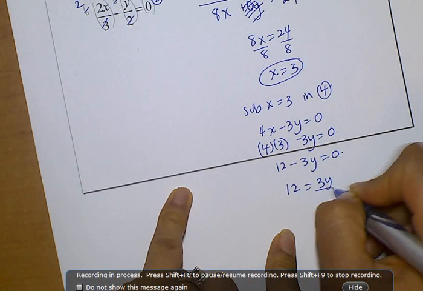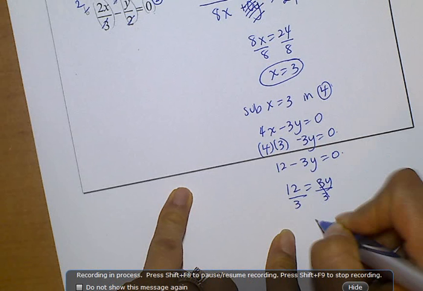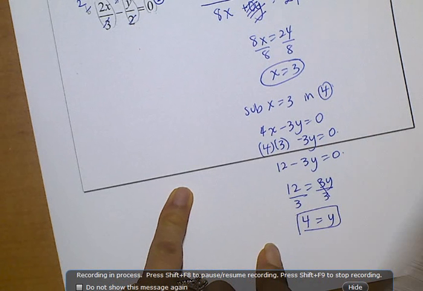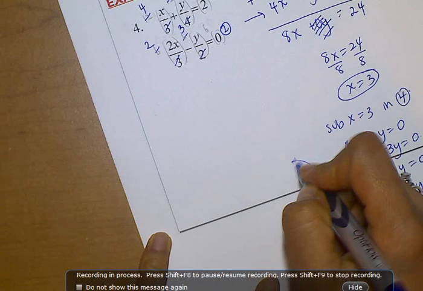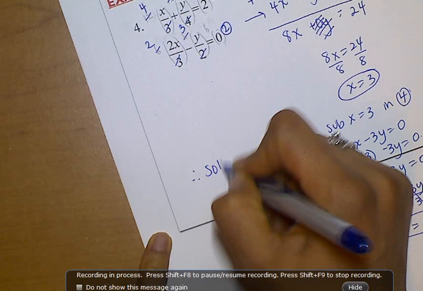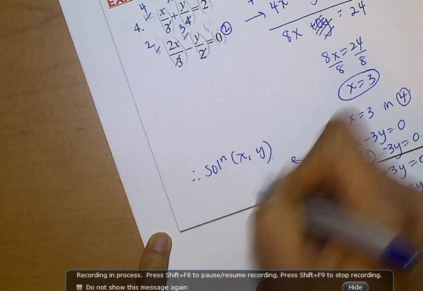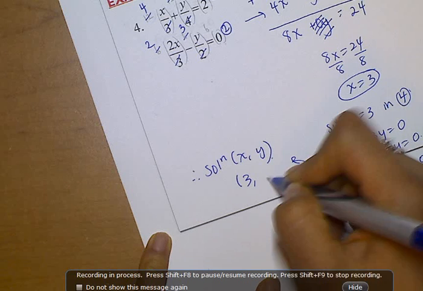Let's do the last example here. We're going to start off by labeling our equations: equation 1, equation 2. Make sure my variables are lined up. x's are lined up, y's are lined up, equal signs are lined up. Same thing with my numbers.